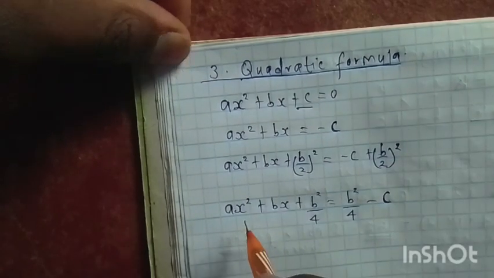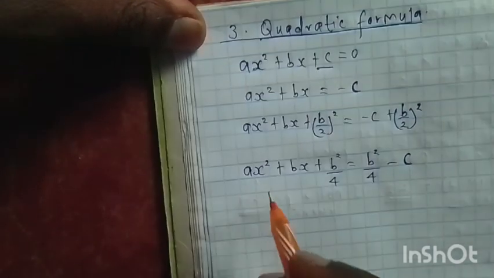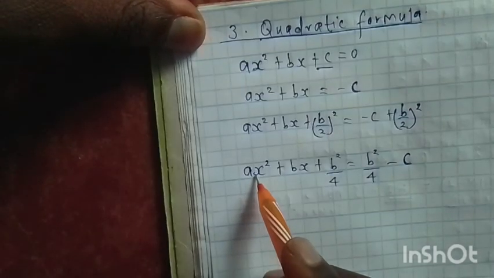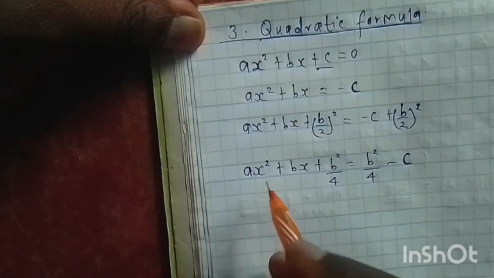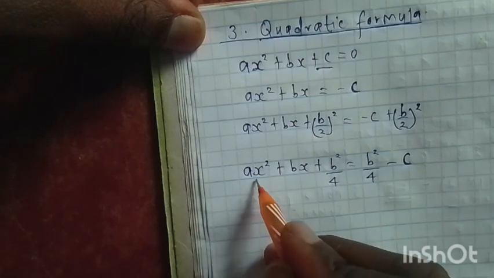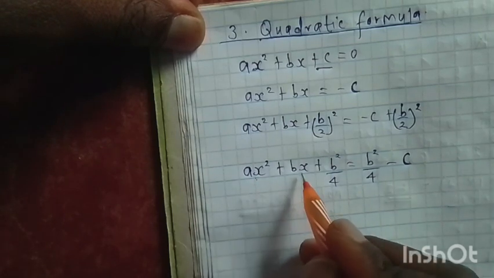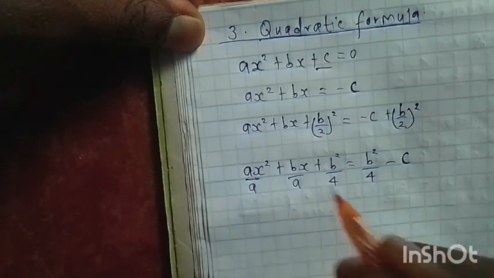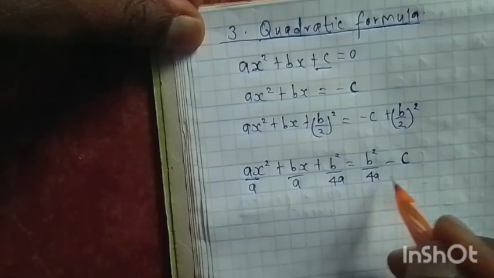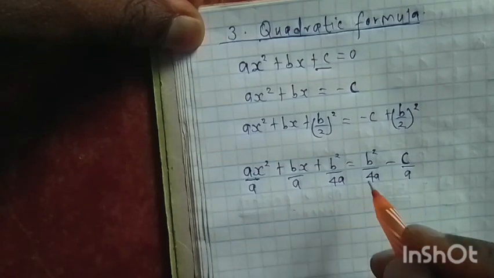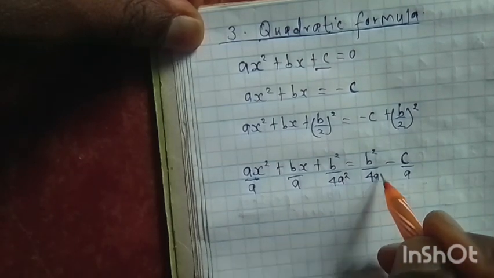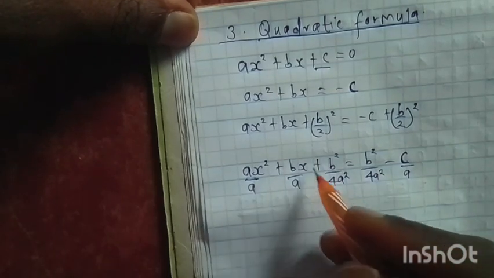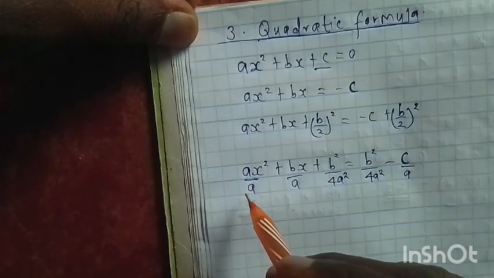Then we ensure that the coefficient of x squared is 1. So we are going to divide by the coefficient a, all the terms, so a by a, divided by a. So this one shall be a squared. This we should have done up here. So that is the right procedure.